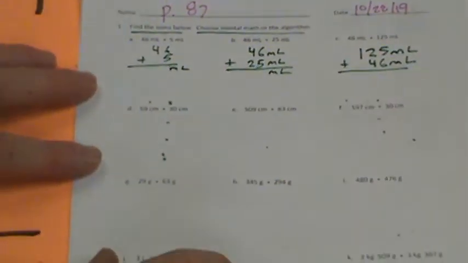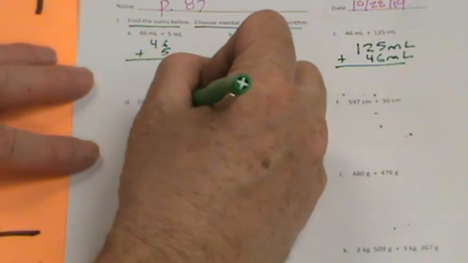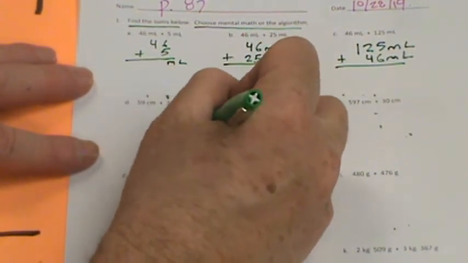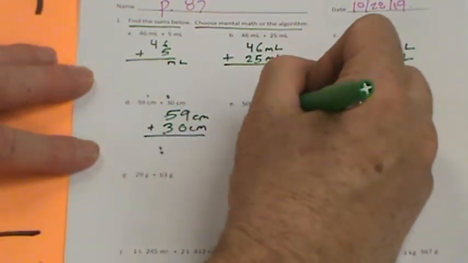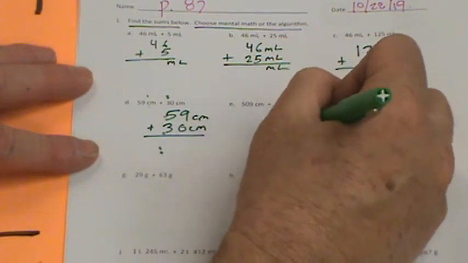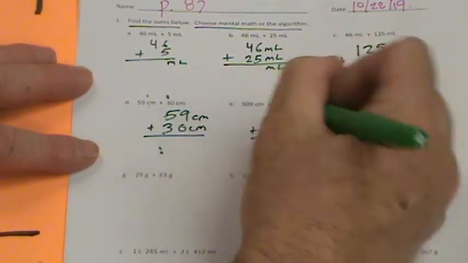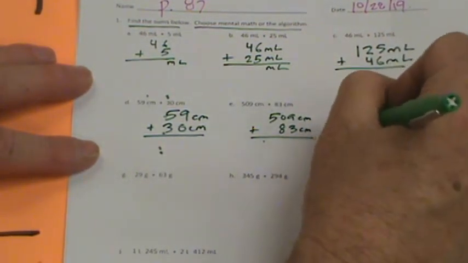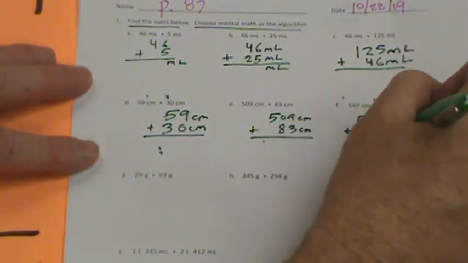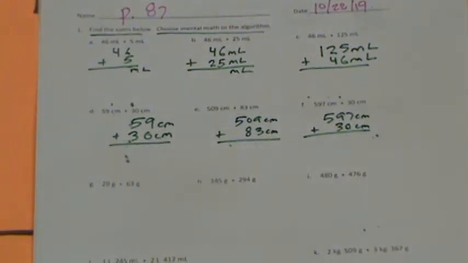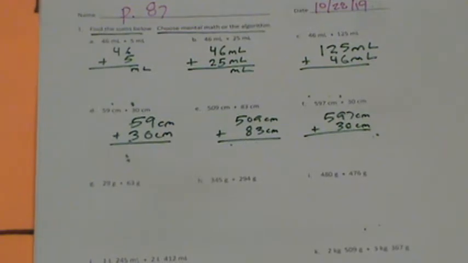We'll continue on. 59 centimeters plus 30 centimeters. 509 centimeters plus 83 centimeters. 597 centimeters plus 30 centimeters. Okay, that's enough for now. Go ahead and start adding these up if you feel comfortable. If not, follow along with Mr. Leggett.